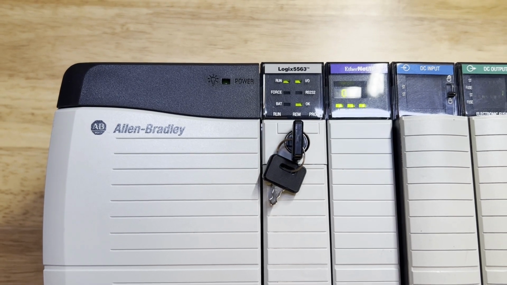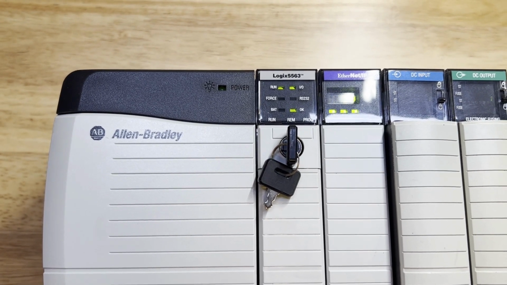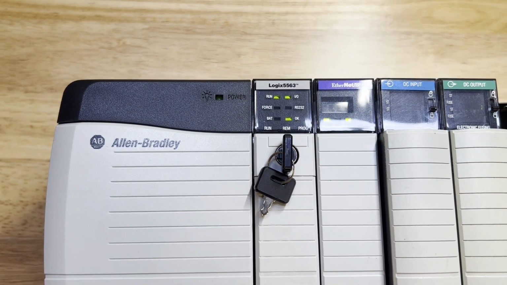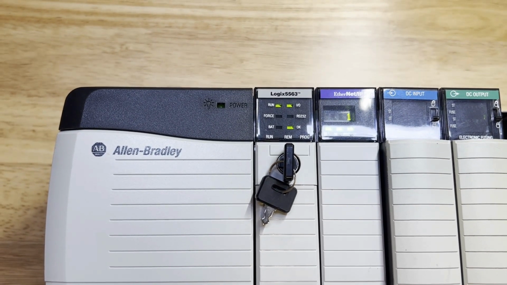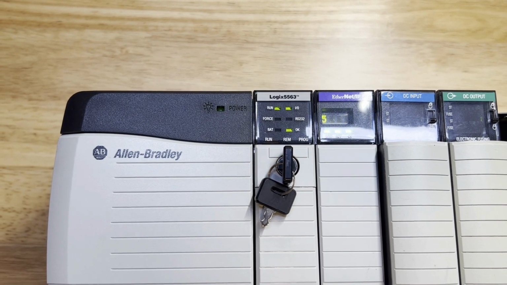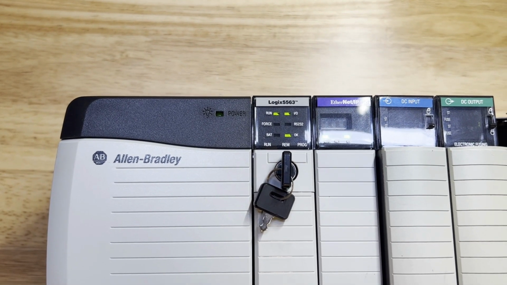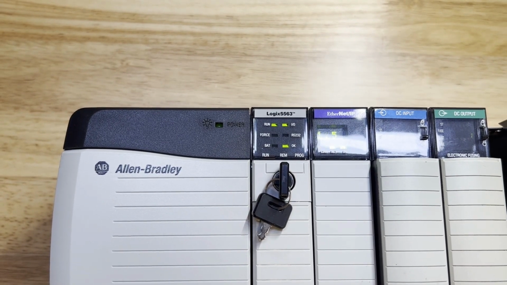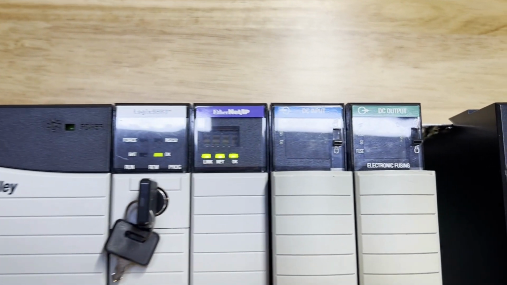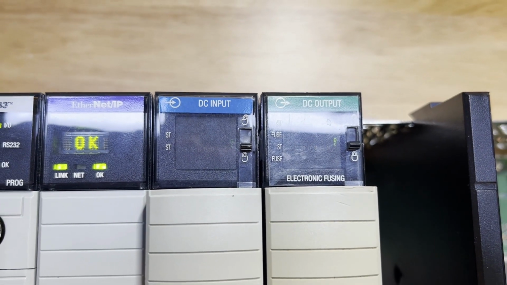Now, an interesting thing to note, now that I have my two I/O modules in place, my I/O OK light has gone solid green. These two modules were configured in the project prior to this demonstration. So now that all the proper modules are in place, the I/O light has turned solid green. You can also see on the output module, I programmed a little sequencer to flag each one of the outputs.